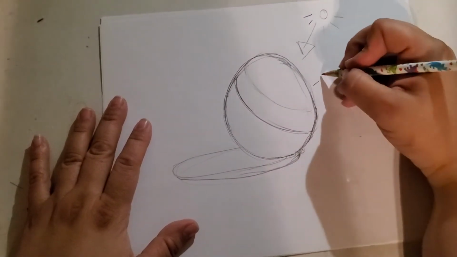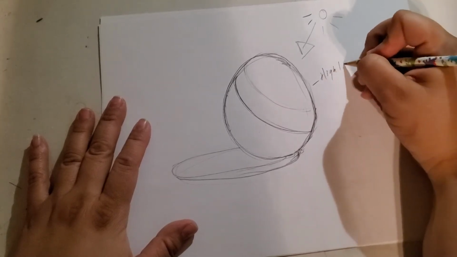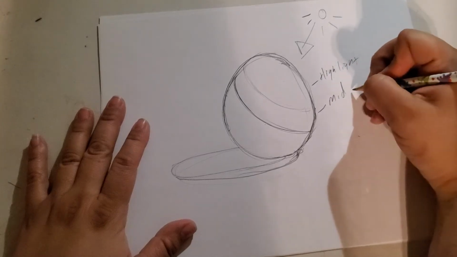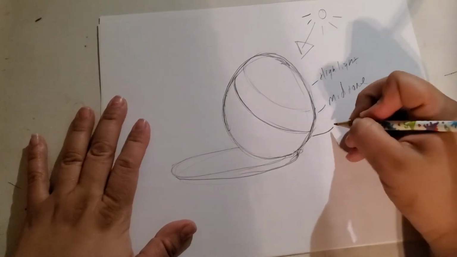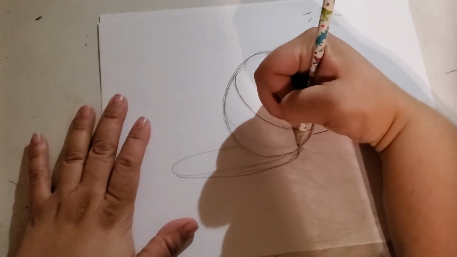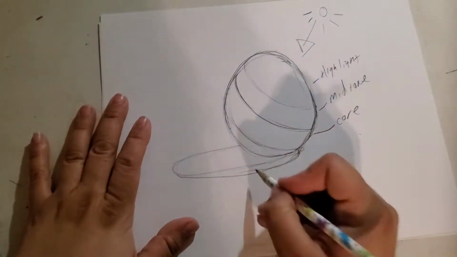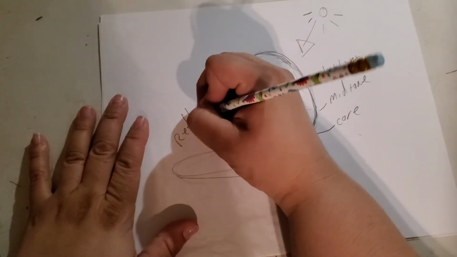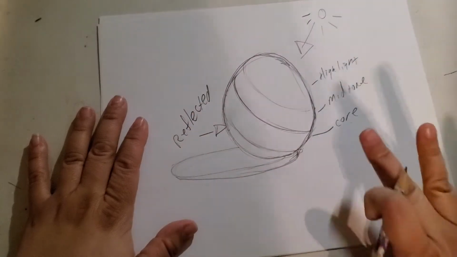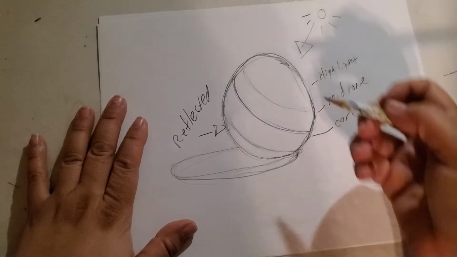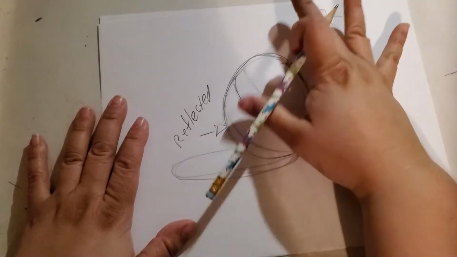So highlights, mid-tone, the core shadow, and the reflected lights. You yourself don't have to incorporate the words for this, but I want you to go ahead and give it a try.